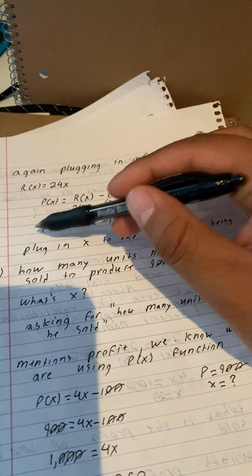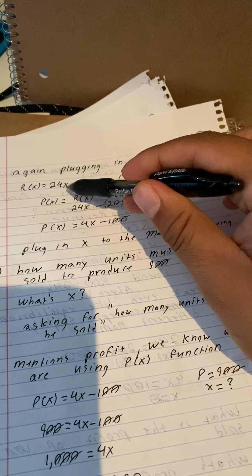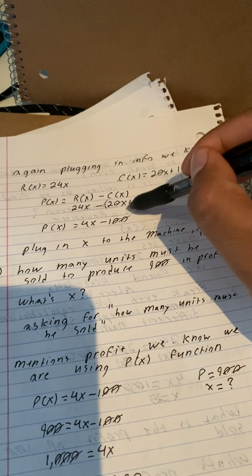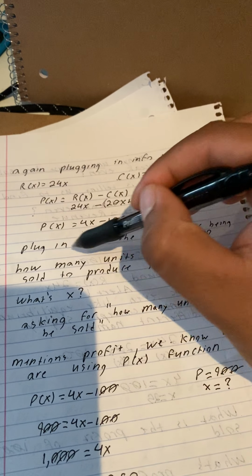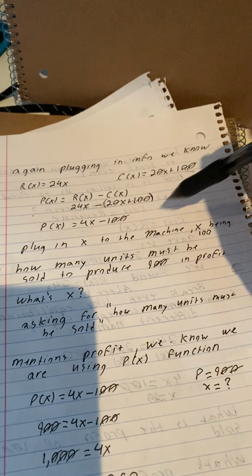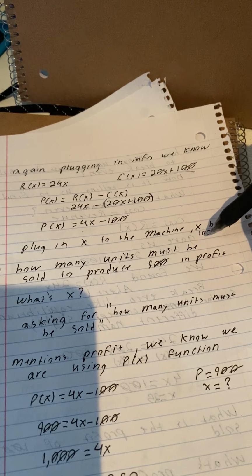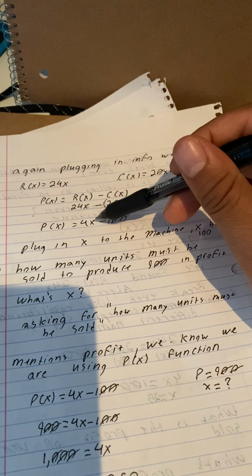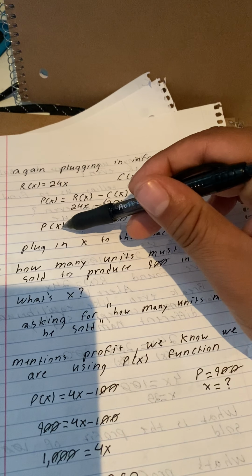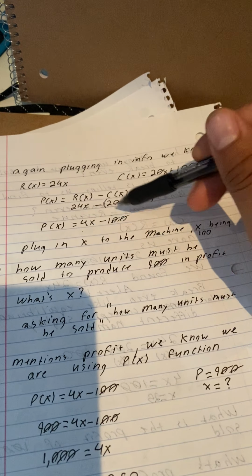So once we have our machine, we just created our machine again. Boom, we mixed two machines together to create one ultimate machine, the profit machine. And this profit machine is gonna let us know how much money we're gonna make if we sell 100 units. So we know that X equals 100. Boop. We just plug it in. And once we plug it in, that profit machine is gonna pump out a value for a profit.